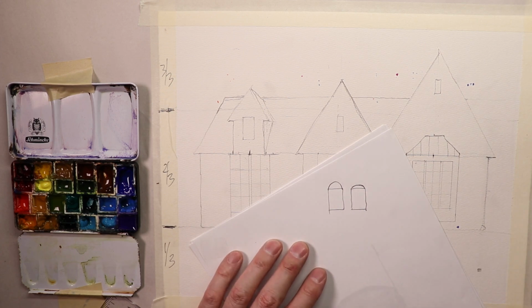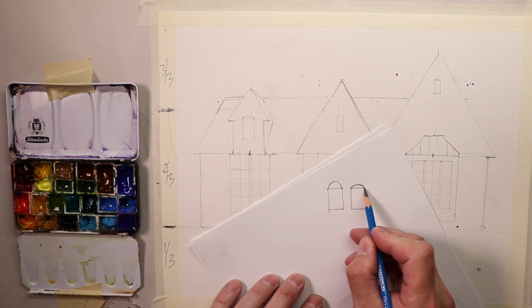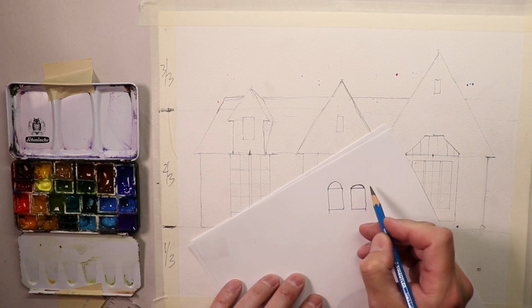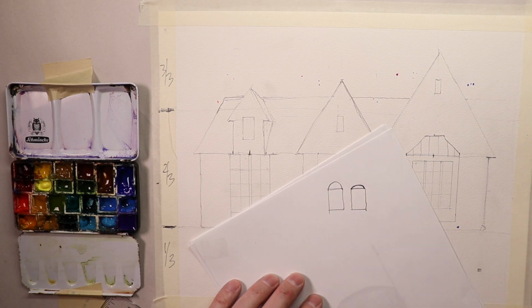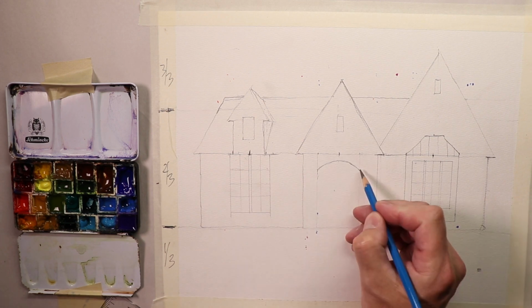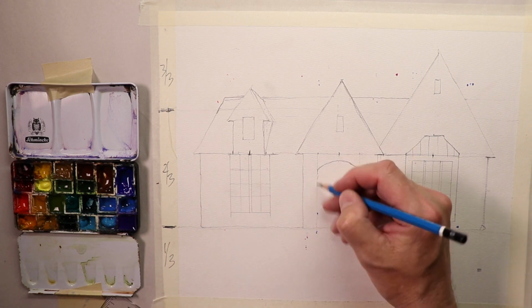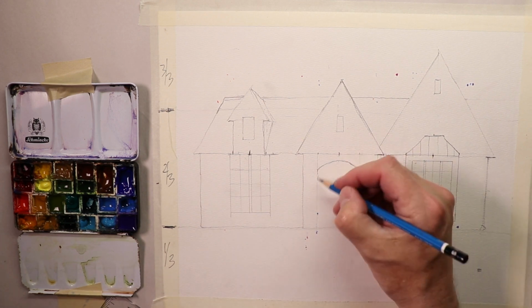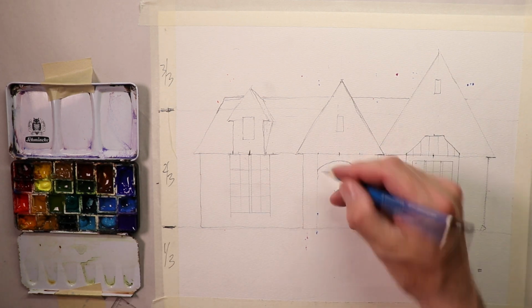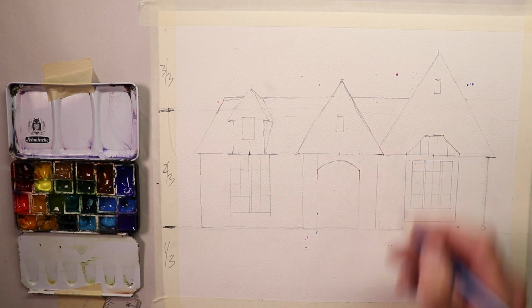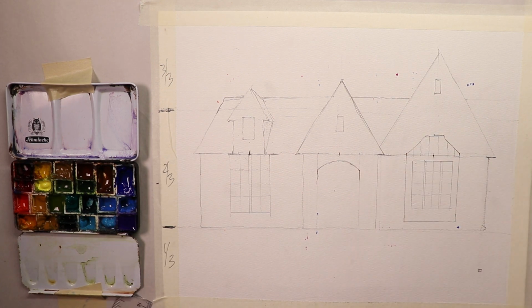Okay, so that's the eyebrow arch. It's not really a full half of a circle, it's just a soft arch like that. So I just did that. I did a softer arch, not a half circle or half moon as they say. There we go.